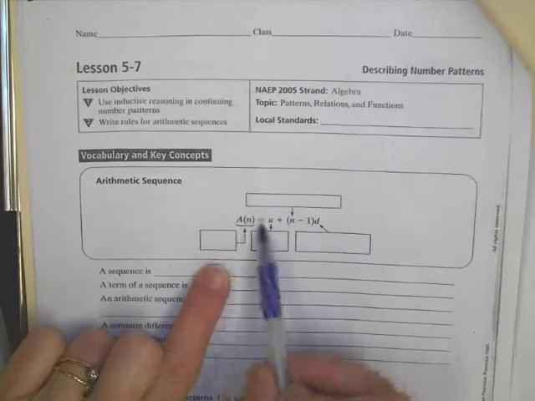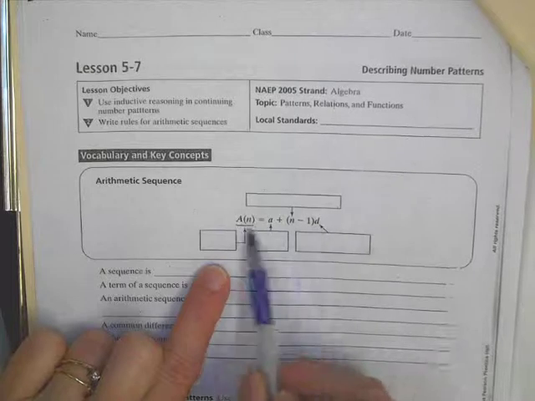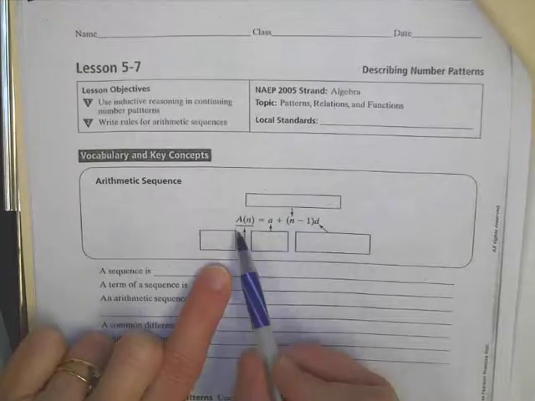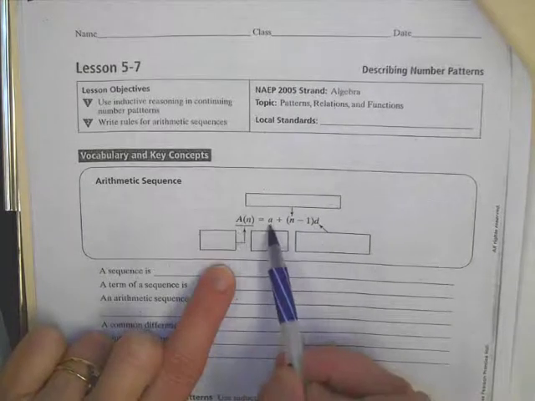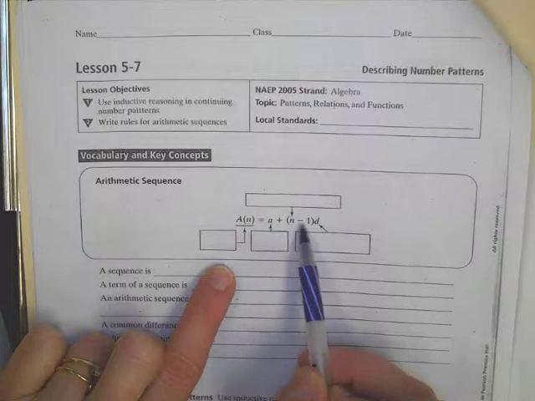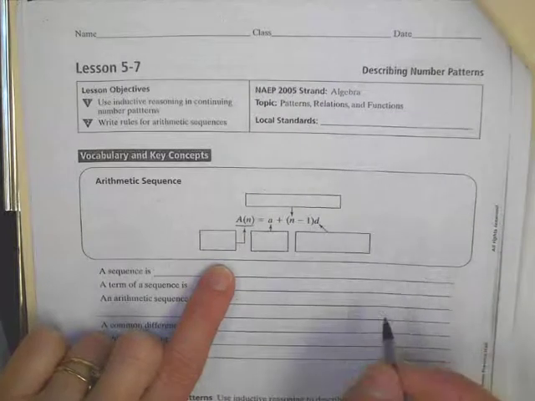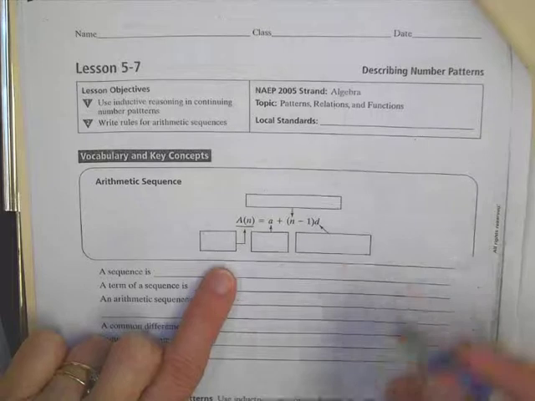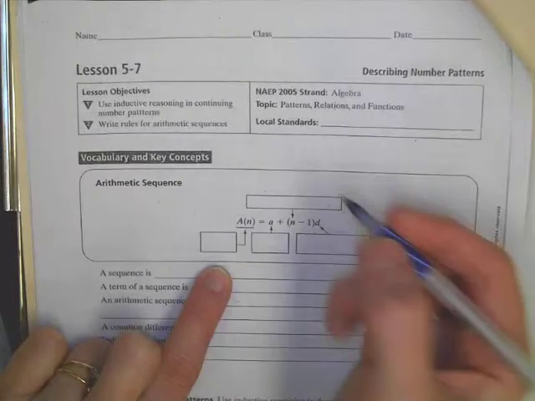First of all, we have an arithmetic sequence. We have a formula for it, so to speak. A of n is equal to A plus the quantity n minus 1 times D. Okay, right now that makes no sense. I get that. Let's just start labeling the pieces here.